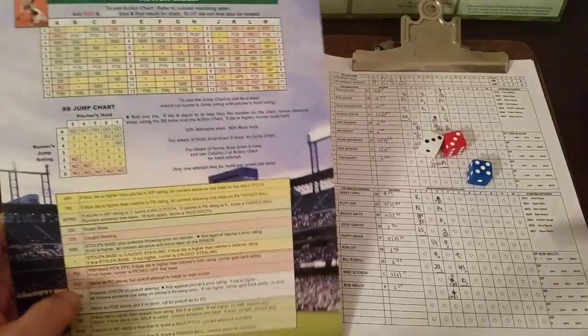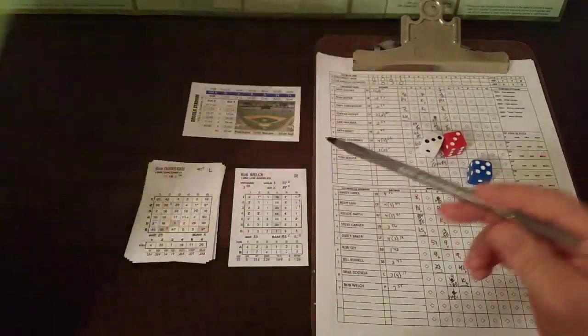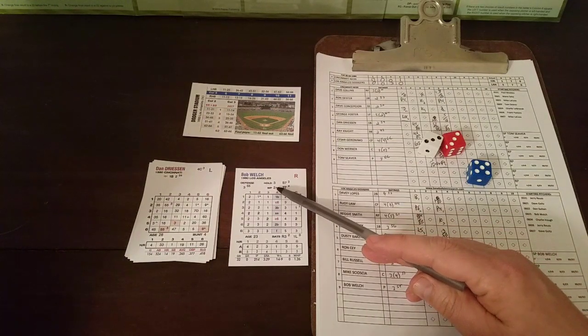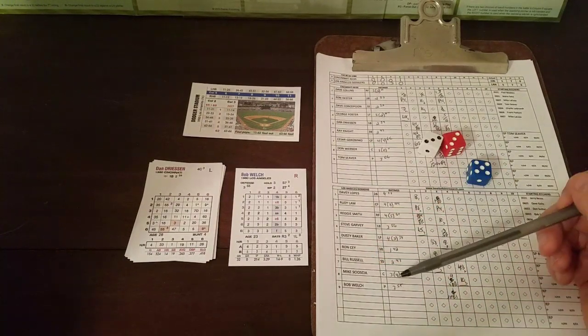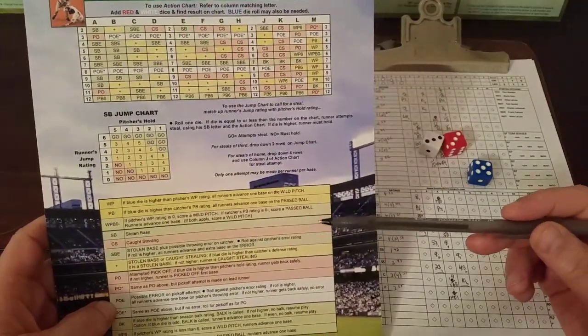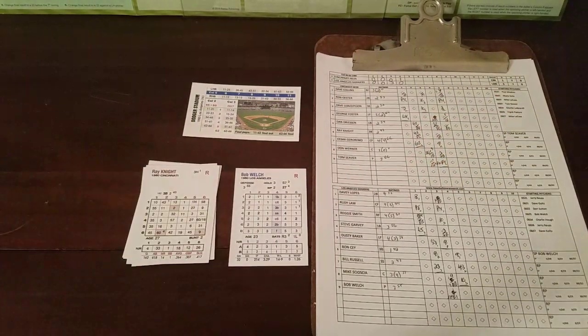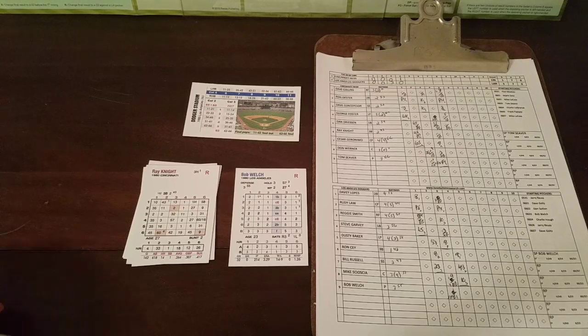It's a 6. A 6 says wild pitch 0. So Welch has a wild pitch rating of 2, so he does not commit a wild pitch. Sciosia's passed ball rating is a 4, so he does not commit a passed ball. So nothing happens, basically. So a disaster was averted there by the Dodgers.